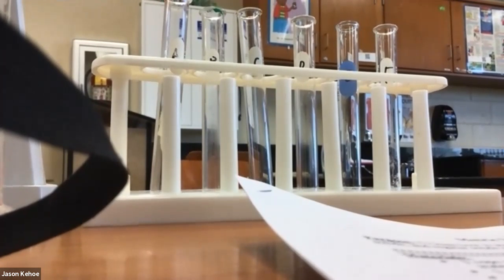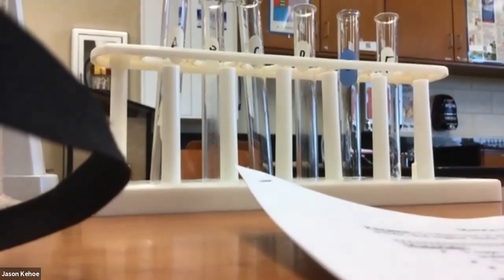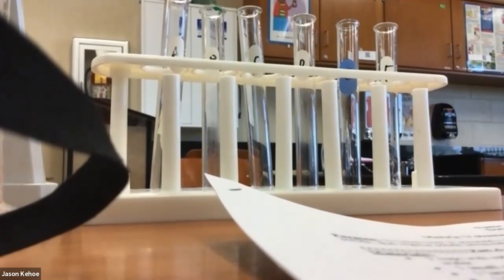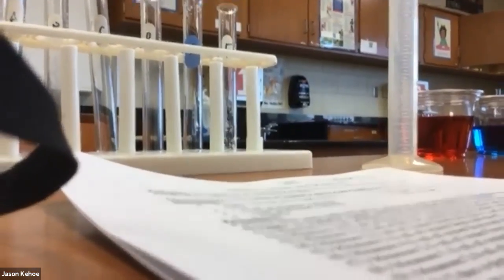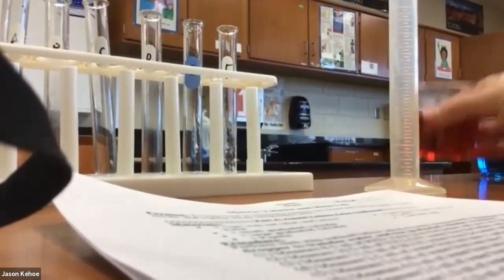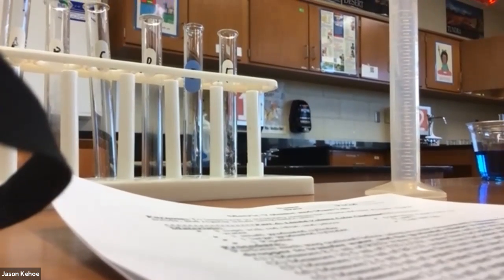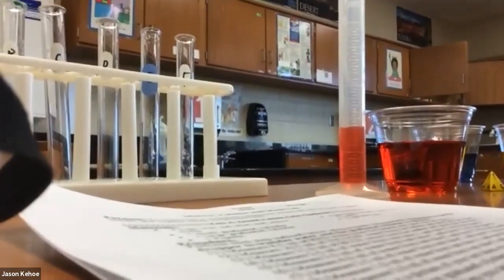Perform each step outlined below using accurate measurements. Remember to use the dropper or pipette to transfer water, and the graduated cylinder to measure. So the first step says to measure 8.5 milliliters of red water from the beaker, or in this case, I just used plastic cups for safety and cheapness, and put it into test tube A. Most people will be using a pipette to do this, but I'm just awesome, and I can pretty much eyeball it. I've had a lot of practice with this.